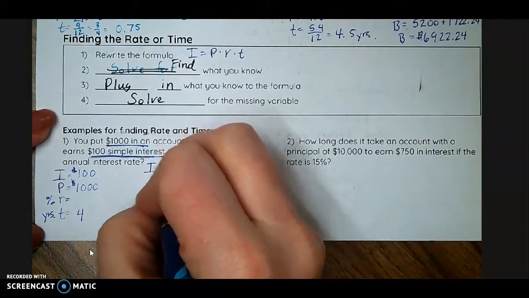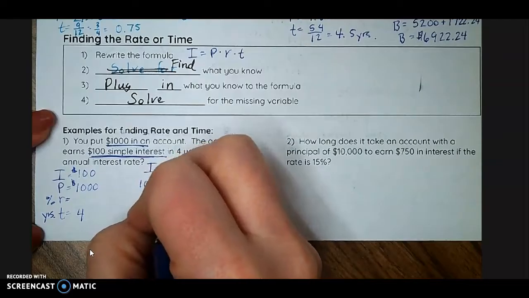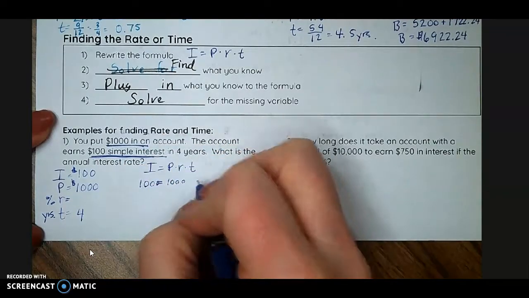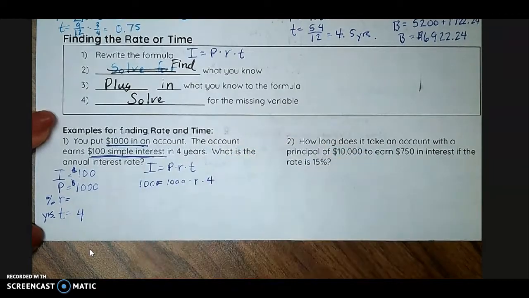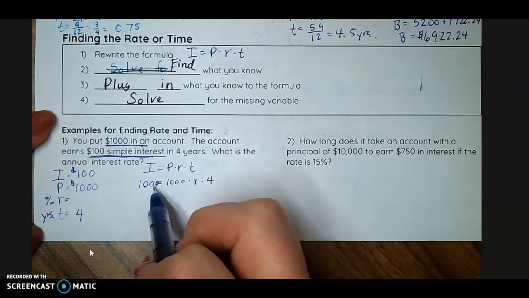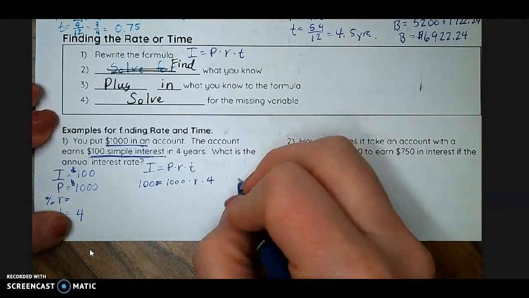So when I put my I equals P times R times T over here, my 100 goes in for my I, my 1,000 goes in for my P. I don't know my R, and my T is going to be 4. Now, a lot of kids don't like the equal sign and the 100 here. You can obviously move it over to there. So that would then look like that instead.